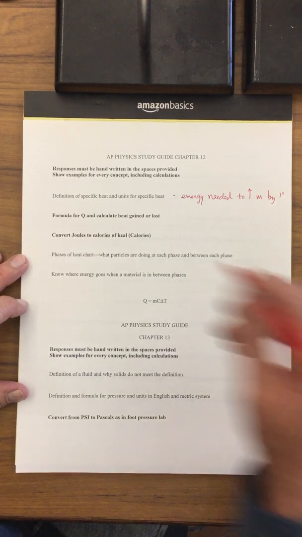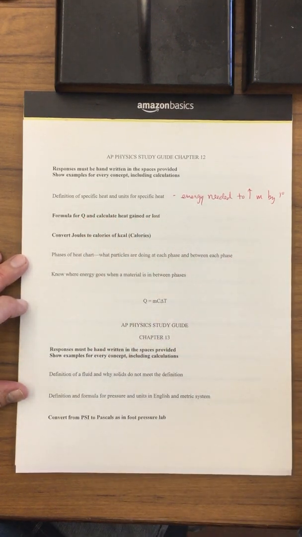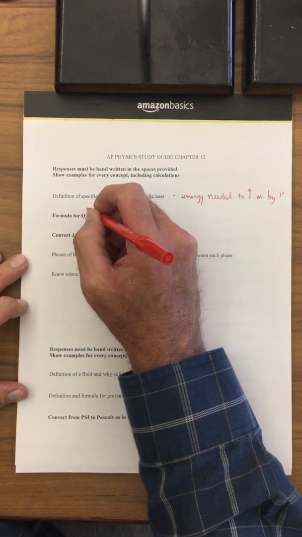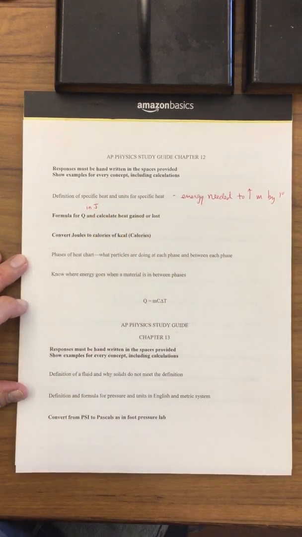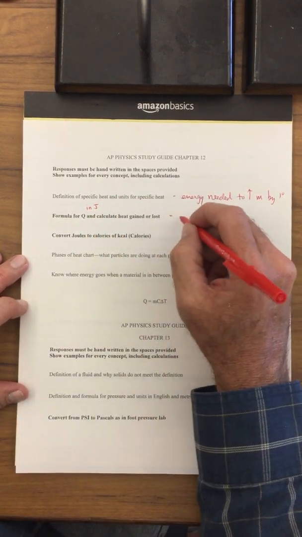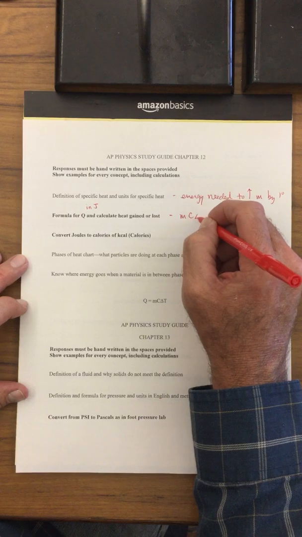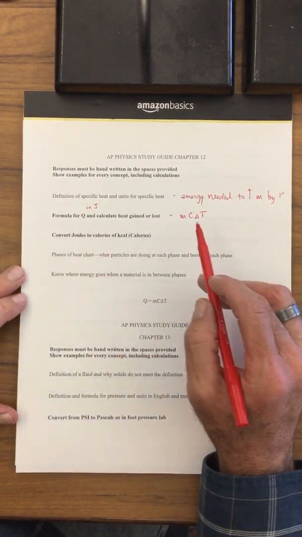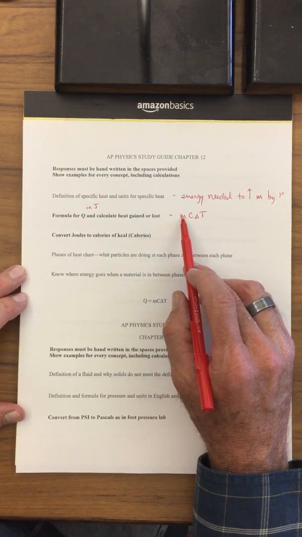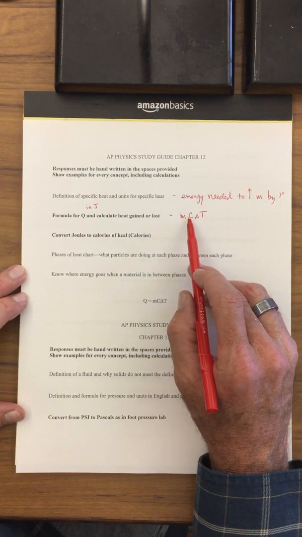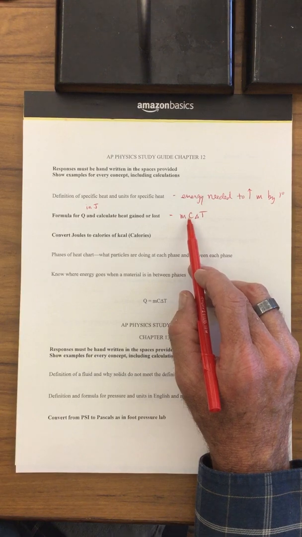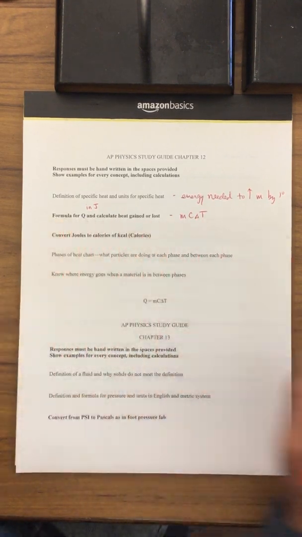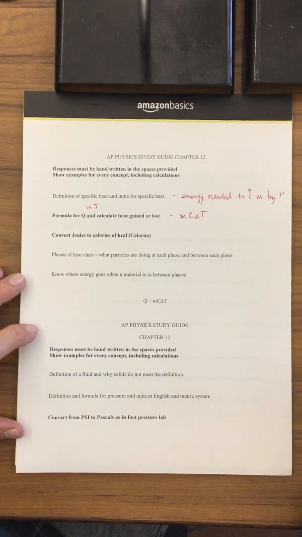The formula for Q, which is going to be heat. Remember, heat is measured like energy. It's measured in joules. And it is mc delta T. The amount of heat released by a material is going to be equal to the mass of the material times the specific heat of that material times the temperature change of the material. When it's bold like this, this is indicating that this is going to be a mathematical one.